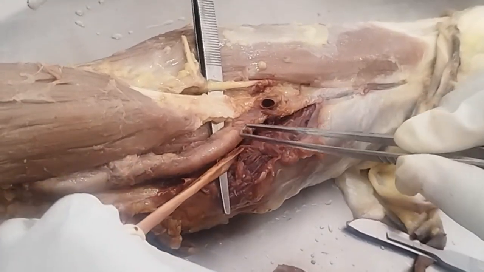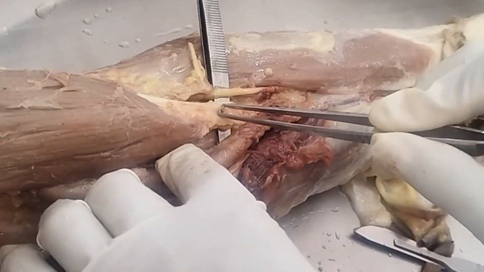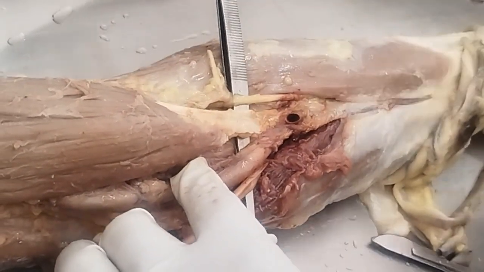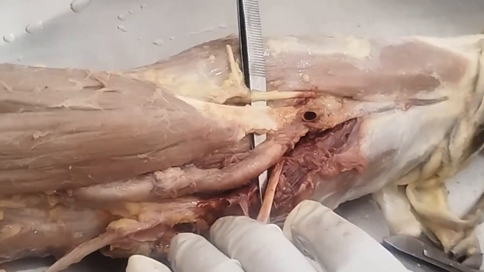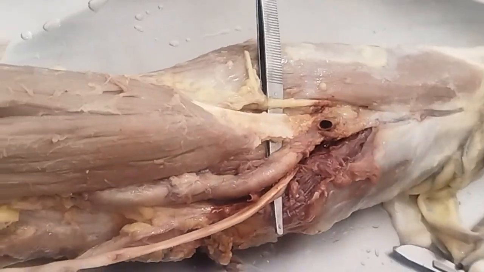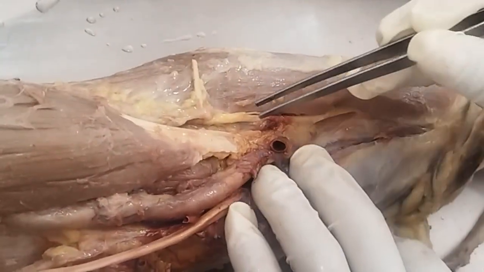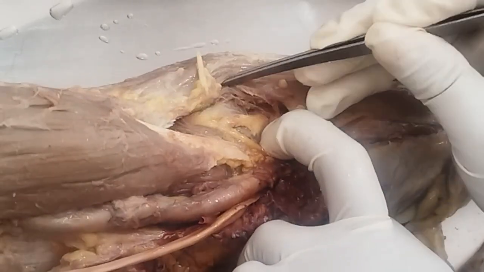M, median nerve. B, brachial artery. B, biceps tendon. This is the superficial division of the radial nerve. So where is the deeper branch? When we say superficial, there is a deeper one too. Below this, it is dividing. See here, it is going deeper.